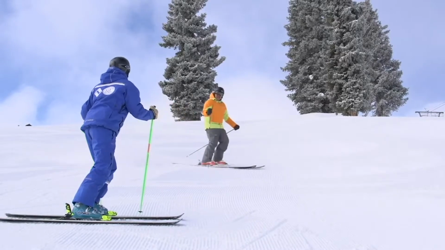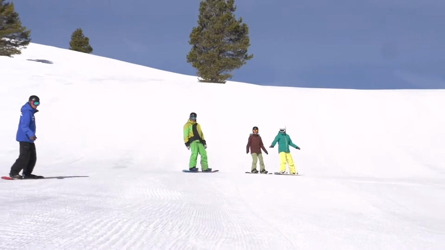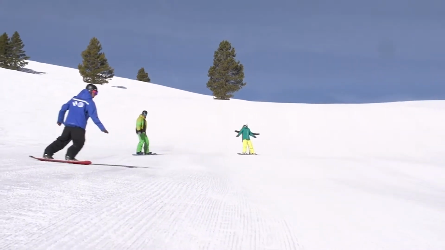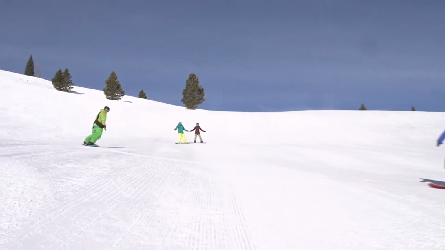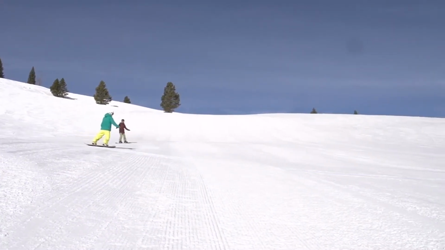When regrouping on the side of the hill, encourage the group to pull in below each other instead of coming in from above, then peel out from the bottom. This is also a great way to rotate through the group so everyone gets a chance to lead or follow directly behind you.